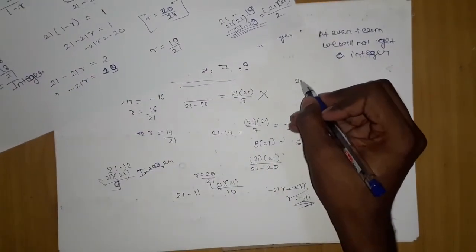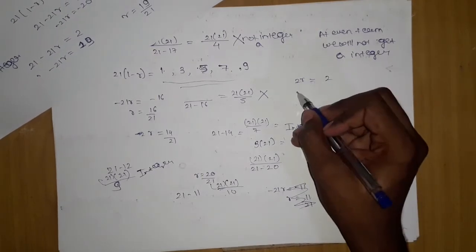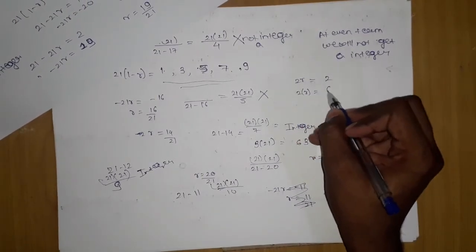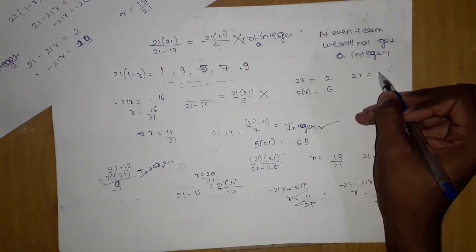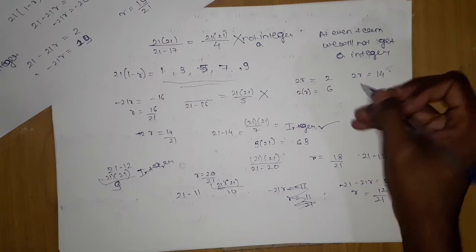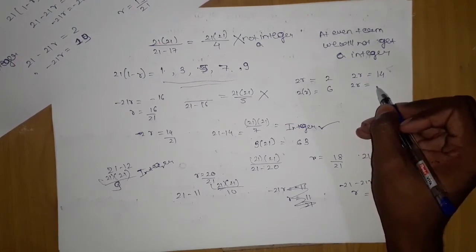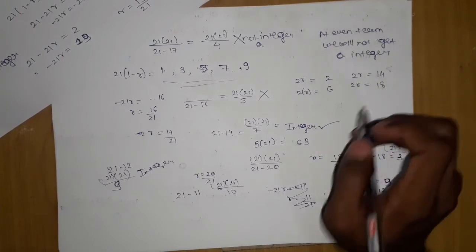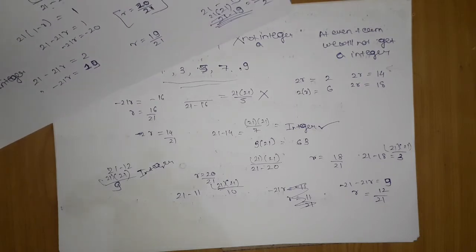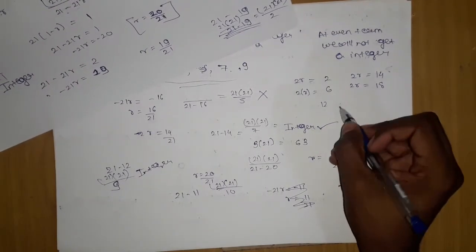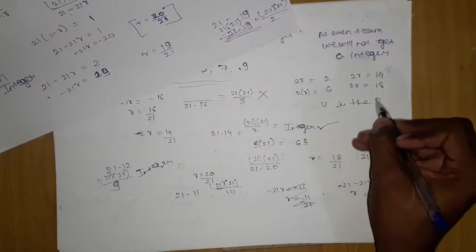Now 2r of this, when I use 1, r1 is possible, so 2 will be my answer. 2 into r when r is 3, this 6 will be my answer. 2 into r when r is 5 is 14 is my answer. 2 into r when r is equals to 9 is 18 is my answer. So the only number which is not present is 12. So 12 is the number not possible, which they are asking. So 12 is the answer.